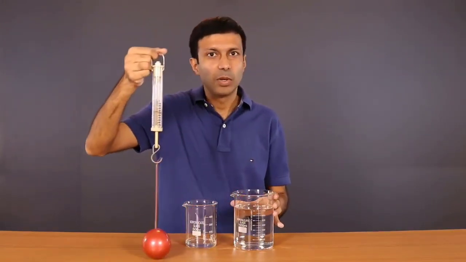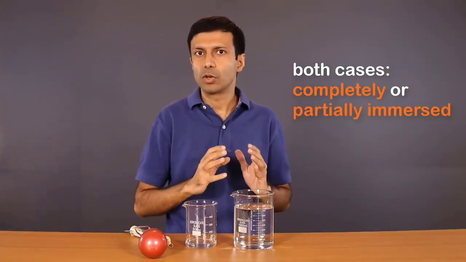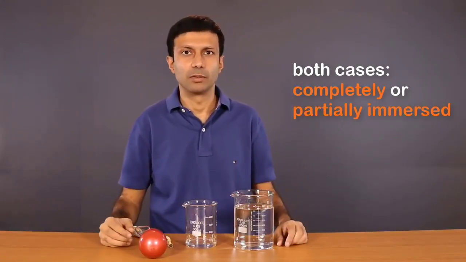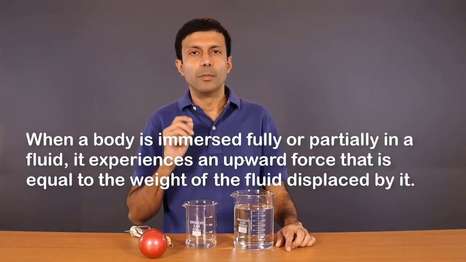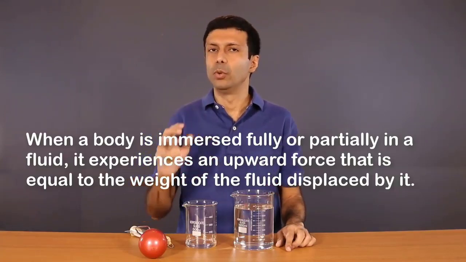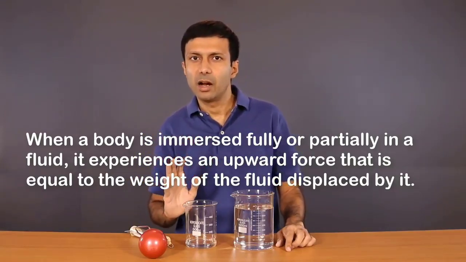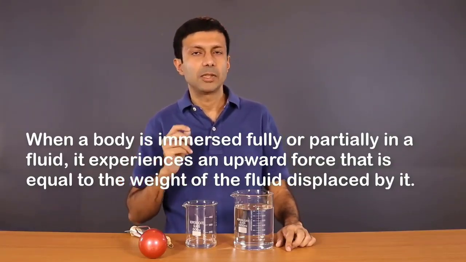So Archimedes' principle works for both the cases, whether the object is completely immersed in water or partially immersed in water. And in fact, it works not only for water, but any liquid and gas. So we can say that this principle works for any fluid. So the statement becomes, when a body is immersed fully or partially in a fluid, it experiences an upward force that is equal to the weight of the fluid displaced by it.